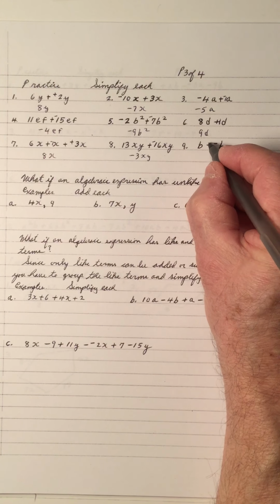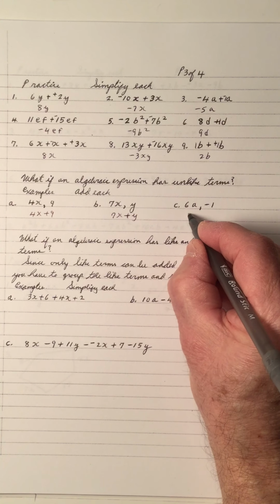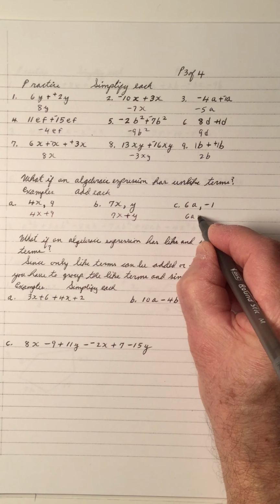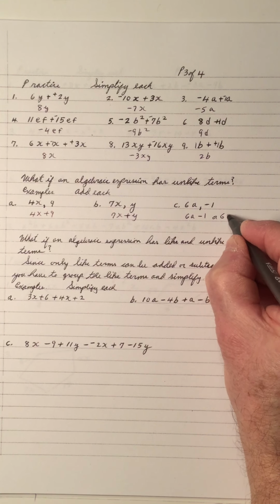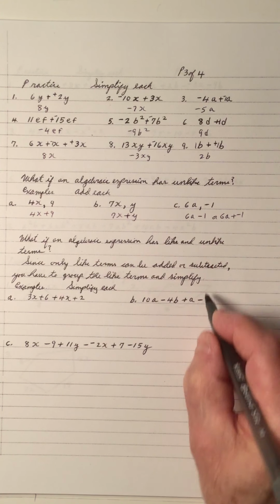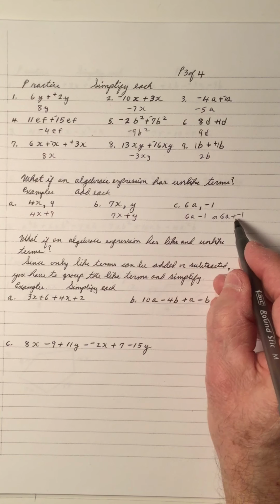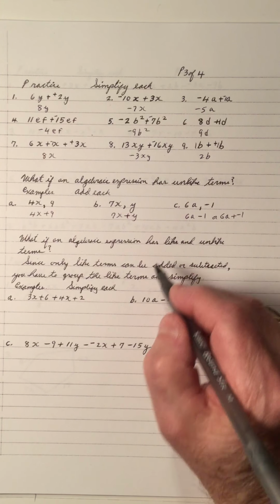So we just write them down with a plus sign. We can't add these because they're not like terms. That's got an a and that doesn't. So that's 6a, and you can put it like that if you want, or you could go 6a, add on negative 1, your choice. Because when you subtract, you add on the opposite, so it's either or.